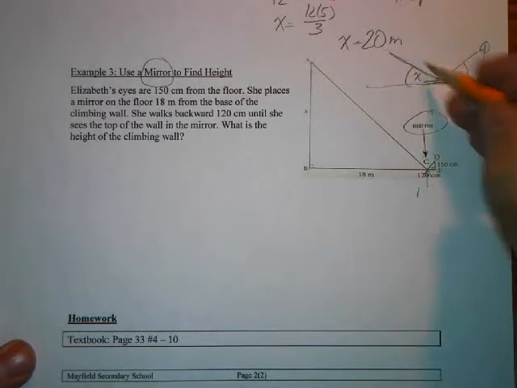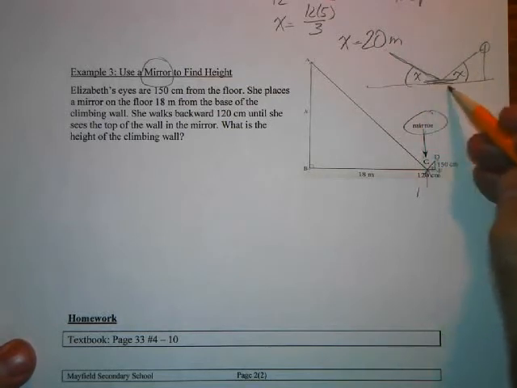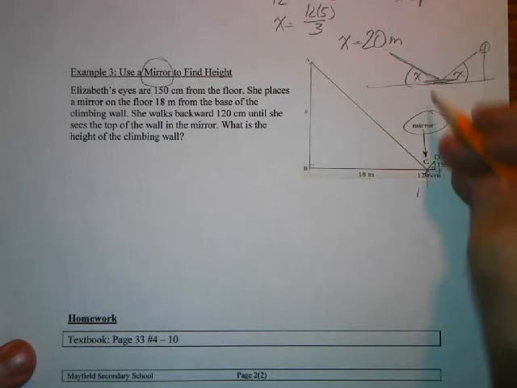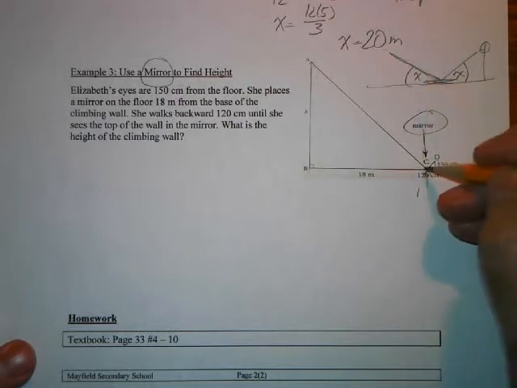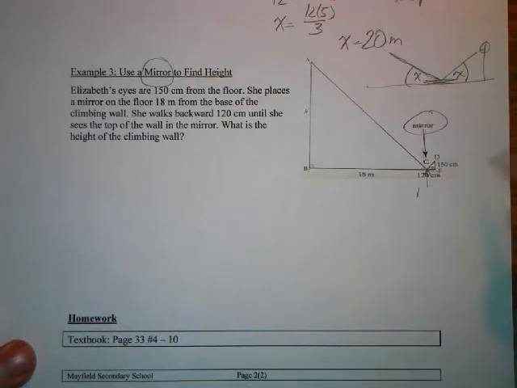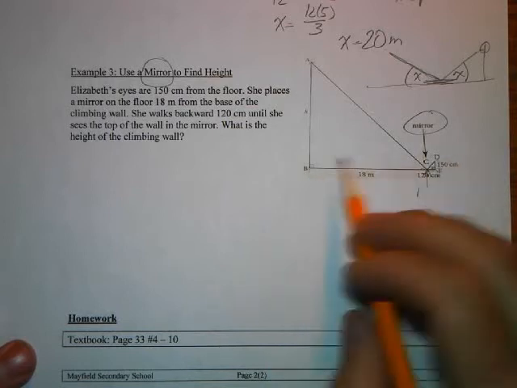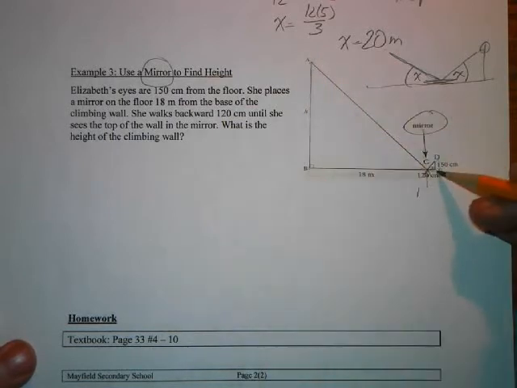Okay, so we call this reflection. And that's always going to be true. You just have to make sure the mirror is flat on the ground, on the floor. So we know from that that this corner angle of each of the two triangles is the same, and we also happen to know that the climbing wall is at a 90-degree angle to the floor, and so is the person. Elizabeth is standing straight up.